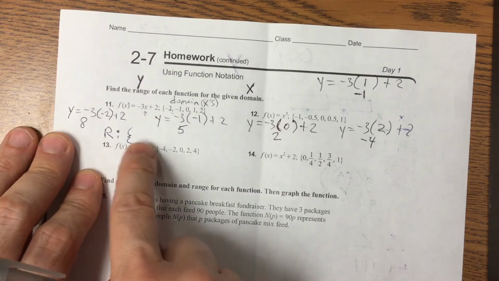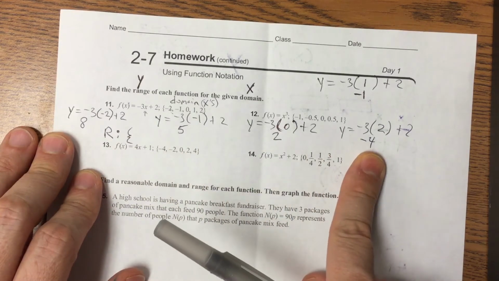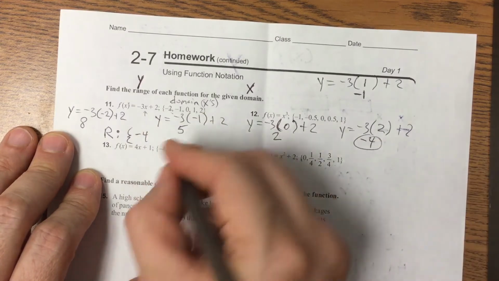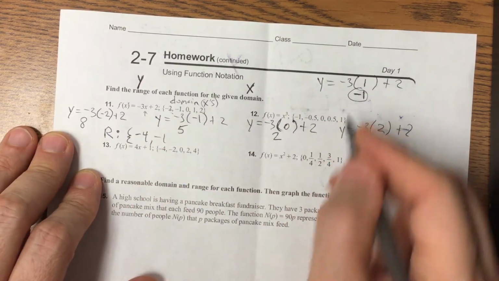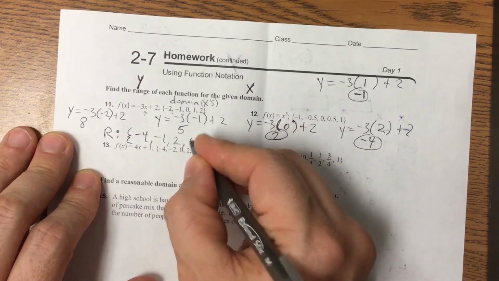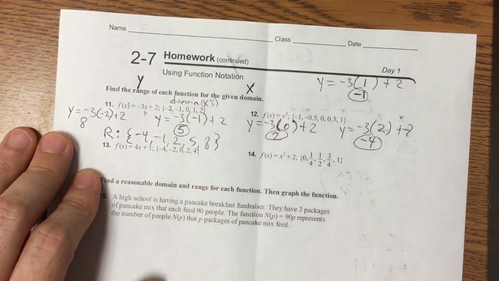All right, so I'm just going to list my general range numbers, and I'll put them in order from smallest to biggest. So negative 4, negative 1, 2, 5, 8. That's all there is to it.